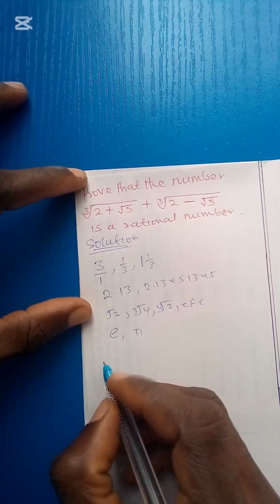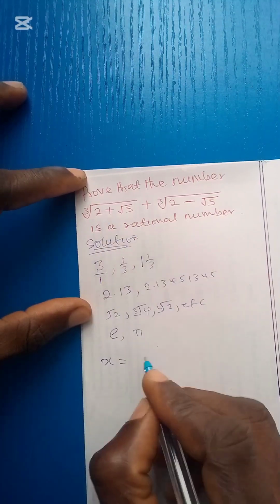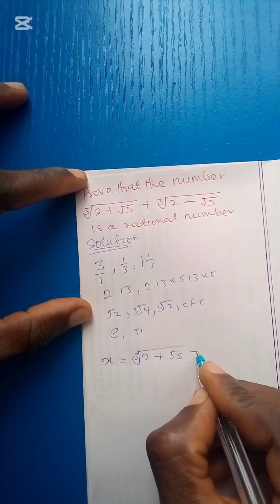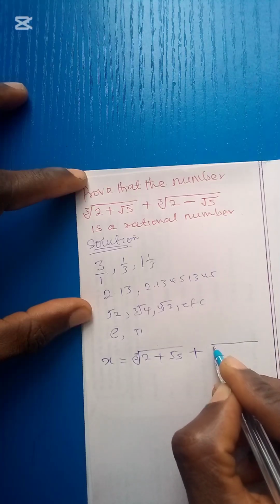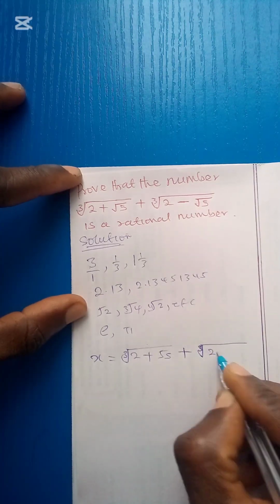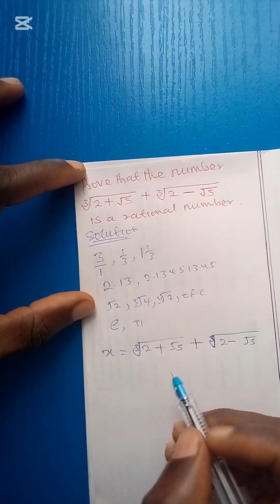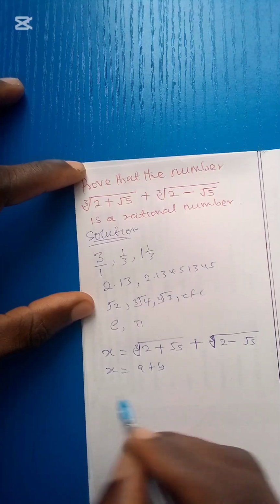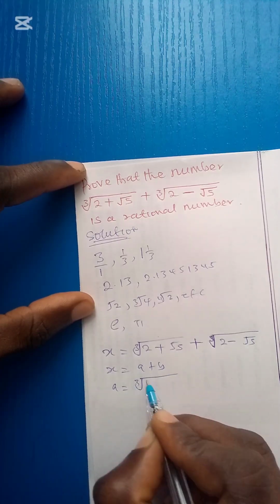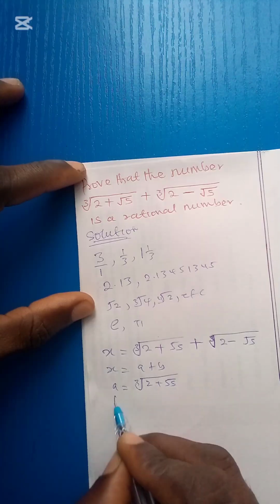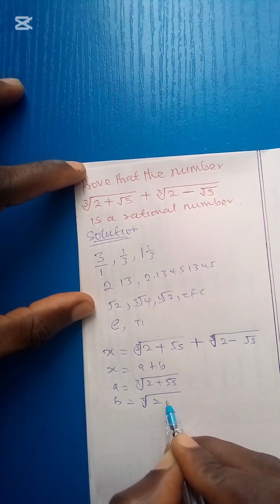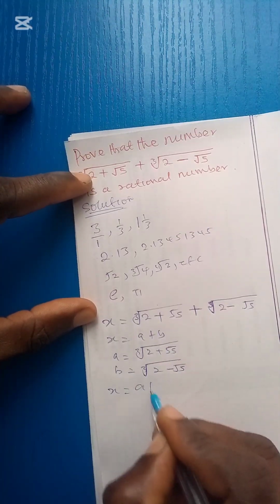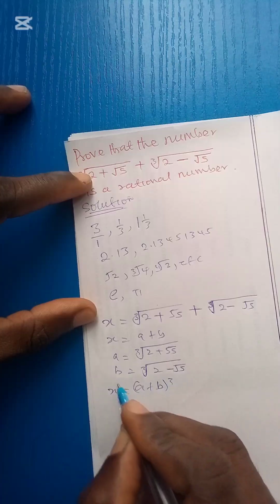I am going to first of all let x equal the number, that is the cube root of 2 plus root 5 plus the cube root of 2 minus root 5. Good. So basically, I am writing the number in this form: x equals a plus b, where a is the cube root of 2 plus root 5 and b is the cube root of 2 minus root 5. Good. I can cube both sides of x equals a plus b. I can cube here and then cube this side.